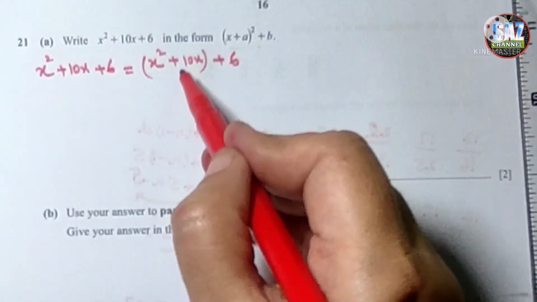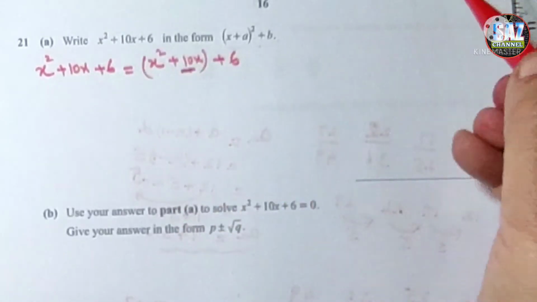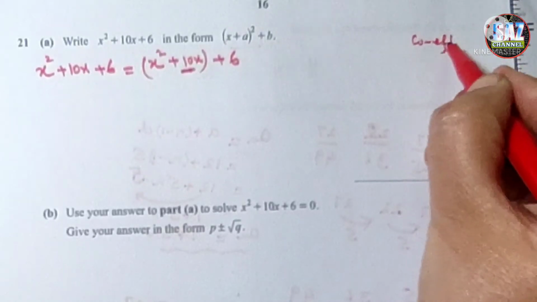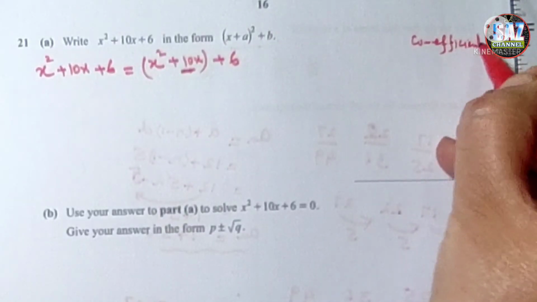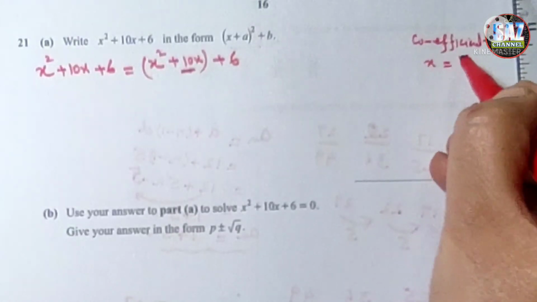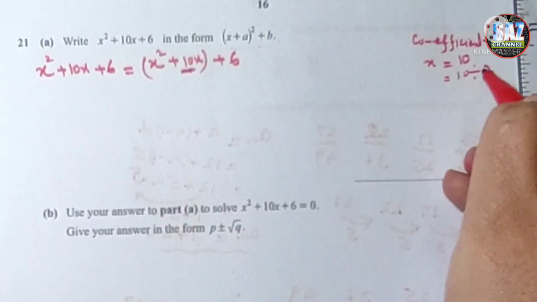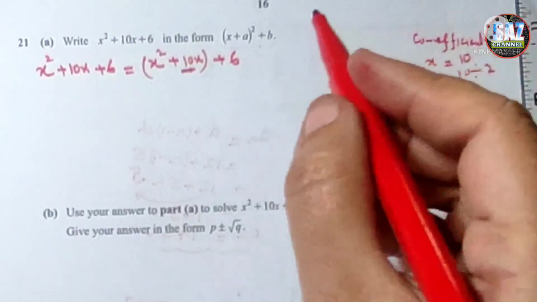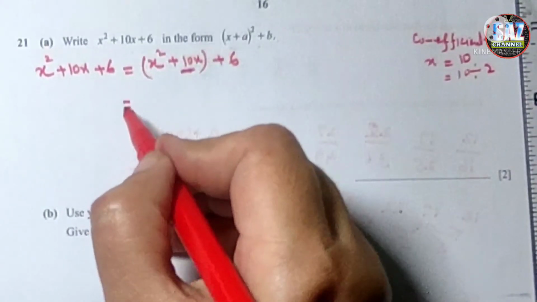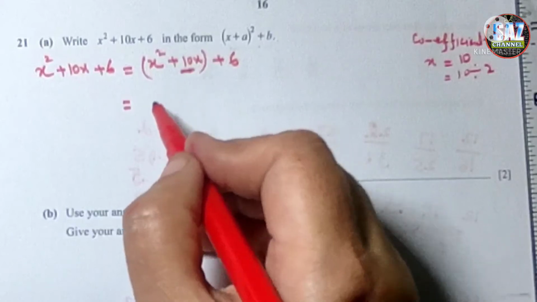Now identify the coefficient of x, make it half. Coefficient of x is 10, make it half, that is 10 divided by 2, and that gives you 5. So what we have to do is add and subtract the square of the half.